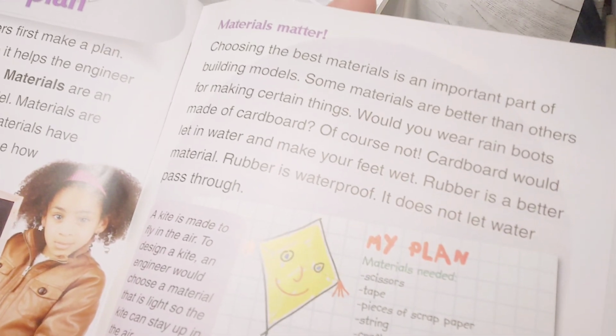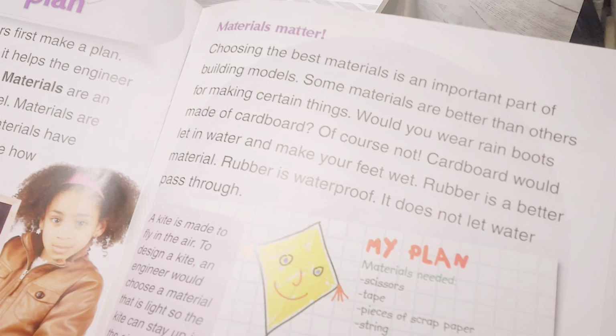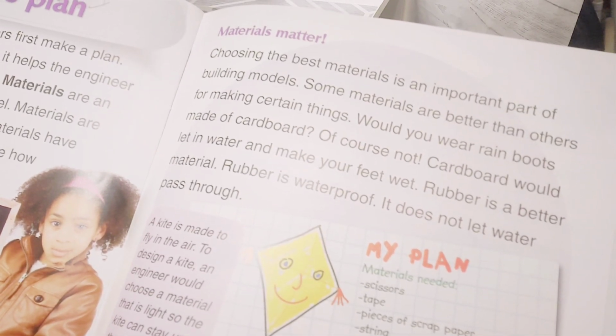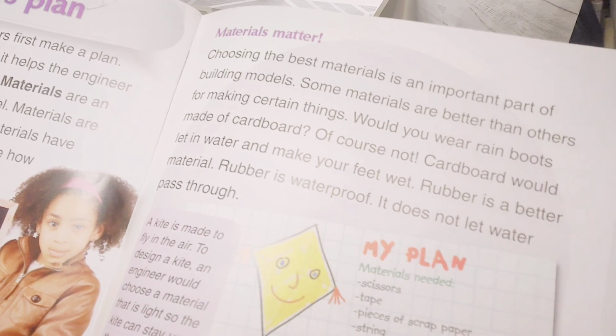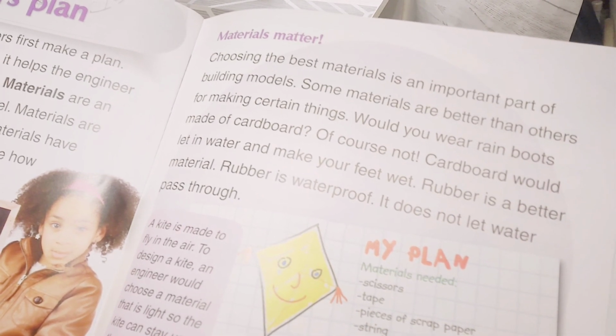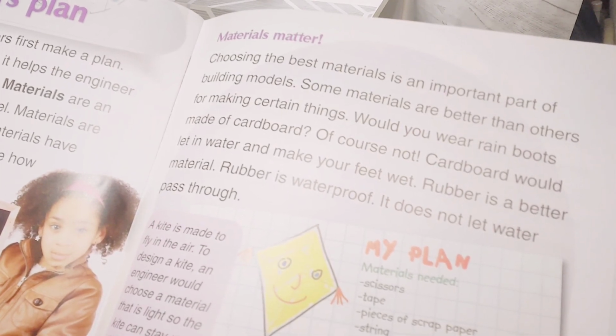Choosing the best material is an important part of building models. Some materials are better than others for making certain things. Would you wear rain boots made of cardboard? Of course not. Cardboard would let in water and make your feet wet. Rubber is a better material. Rubber is waterproof. It does not let water pass through.